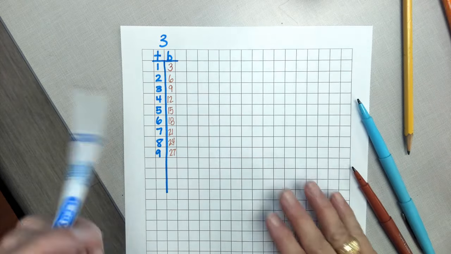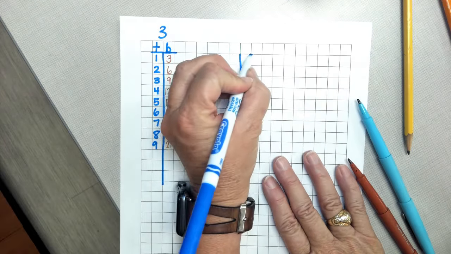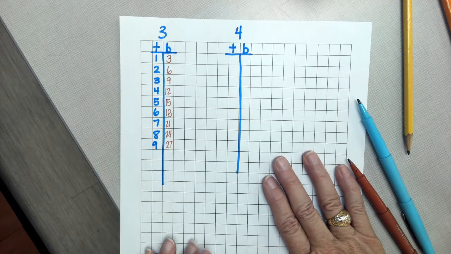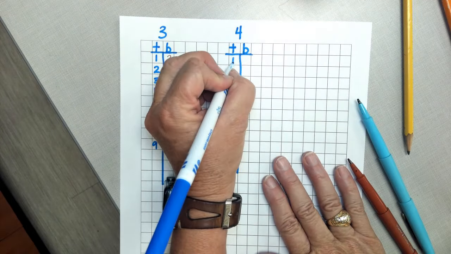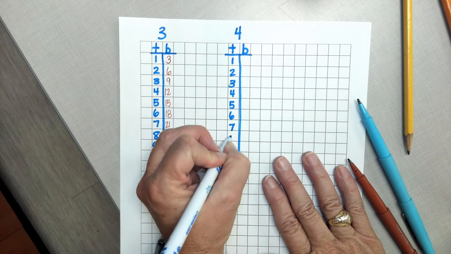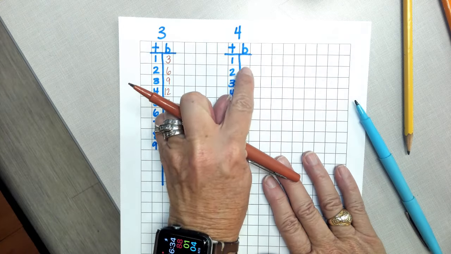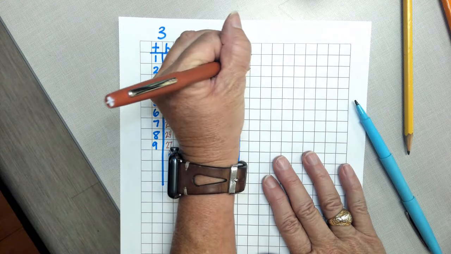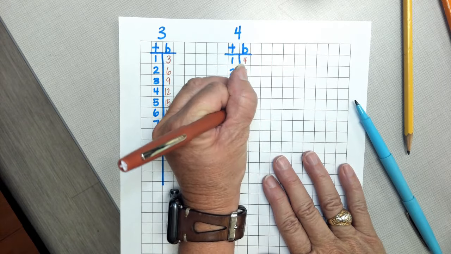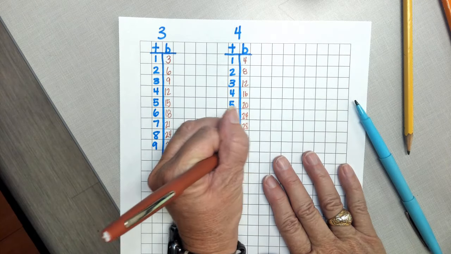I'm going to go ahead and move over kind of towards the middle and make one for the 4s. So we have our top and our bottom, and I'm going to title this the 4s, counting to 9. 1, 2, 3, 4, 5, 6, 7, 8, and 9. And skip counting by 4s over here. 4, 8, 12, 16, 20, 24, 28, 32, and 36.